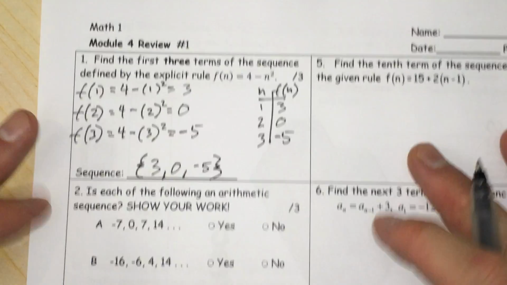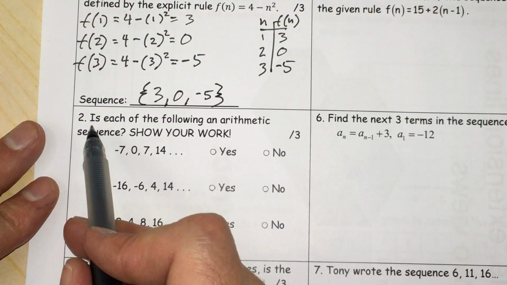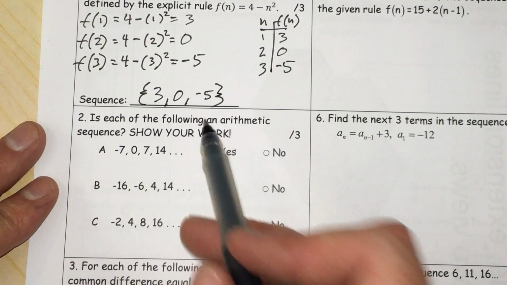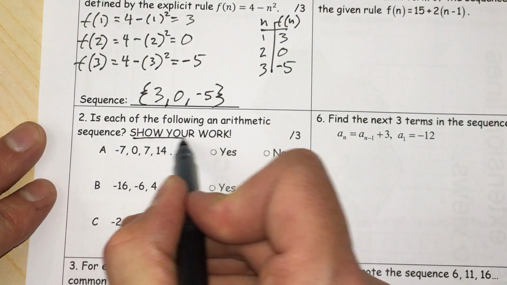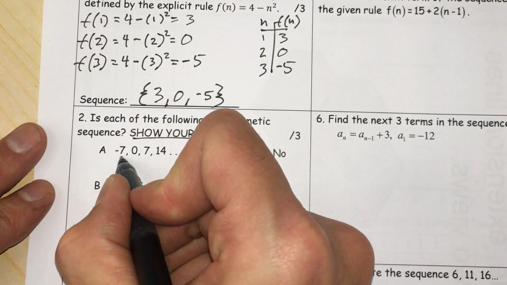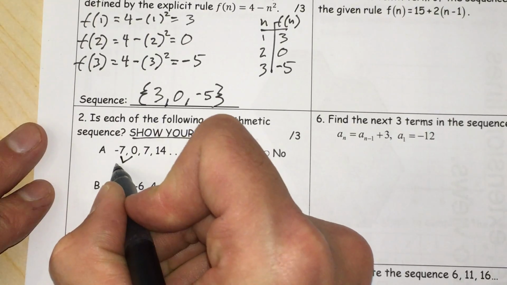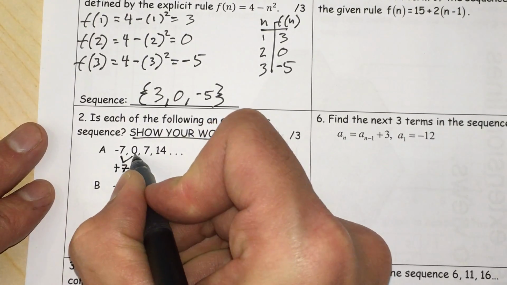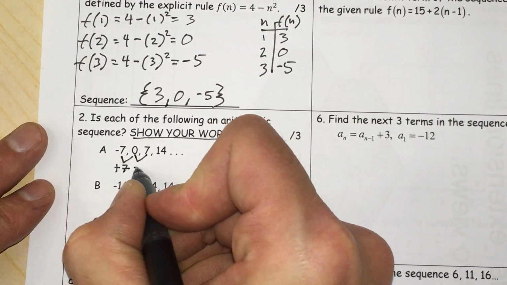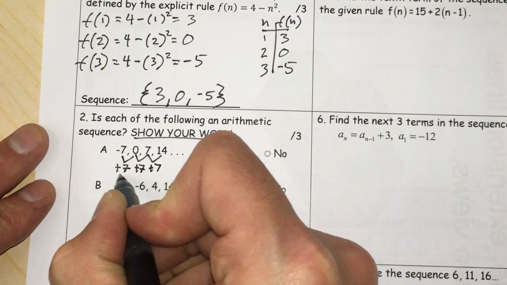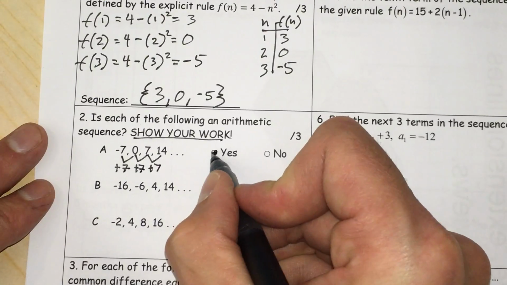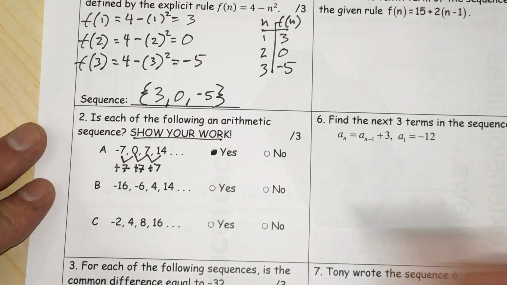Okay. All right, so number 2. Is each of the following an arithmetic sequence? Show your work. Okay, here's what I mean by showing your work. You're going to say negative 7. To get to 0, you add 7. 0 to get to 7 is add 7. 7 to get to 14, you add 7. So we're adding the same thing each time? Yes, it is an arithmetic sequence.